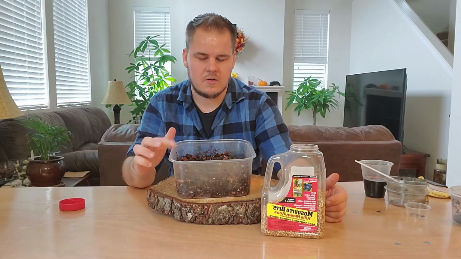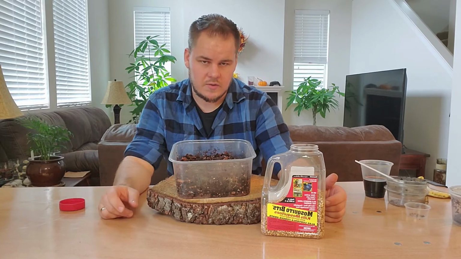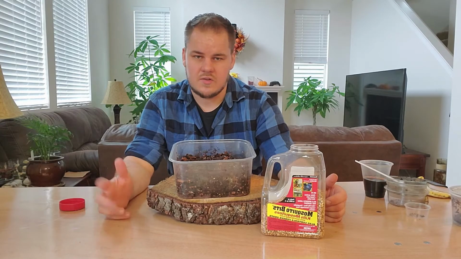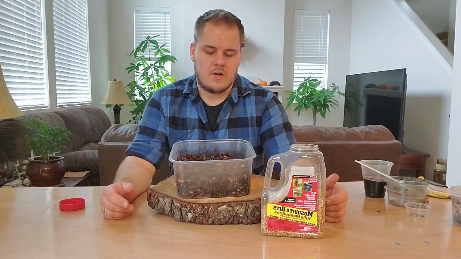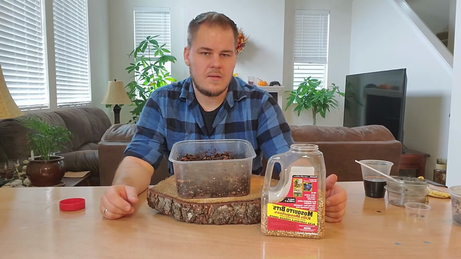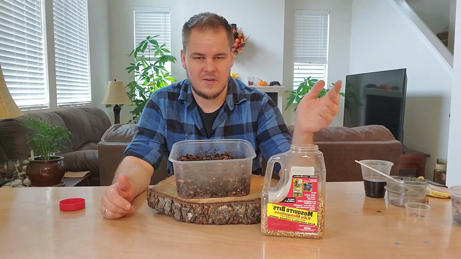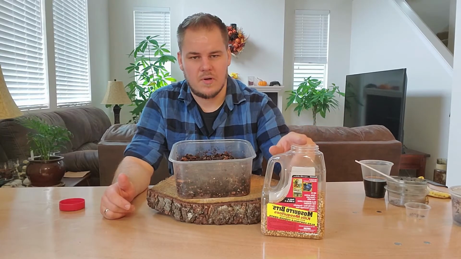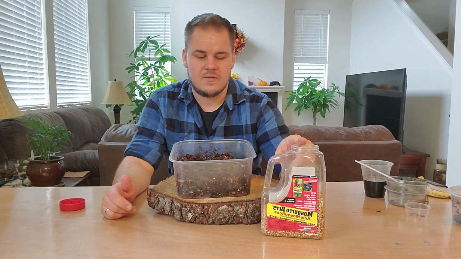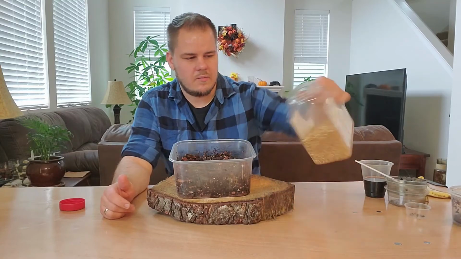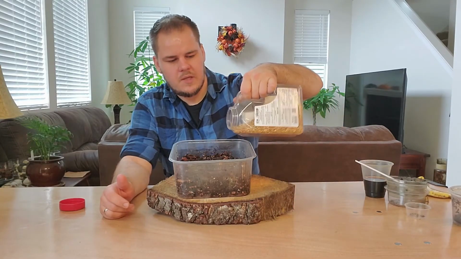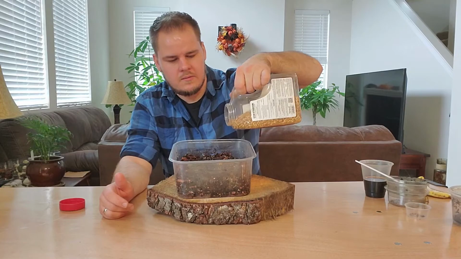It's actually what started me on making my own soil, that gnat infestation. And after trying so many other things, I finally came upon the Mosquito Bits, and that just took care of it all. So I'll add a little bit of that in here as well. Just a little bit goes a long way.